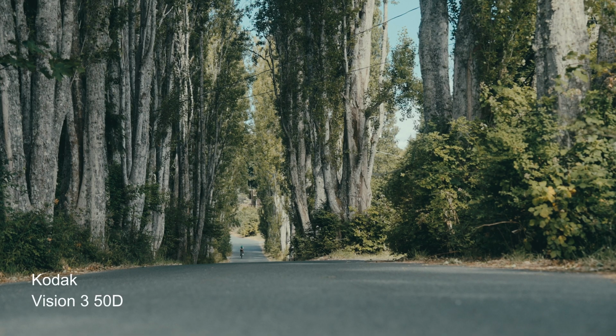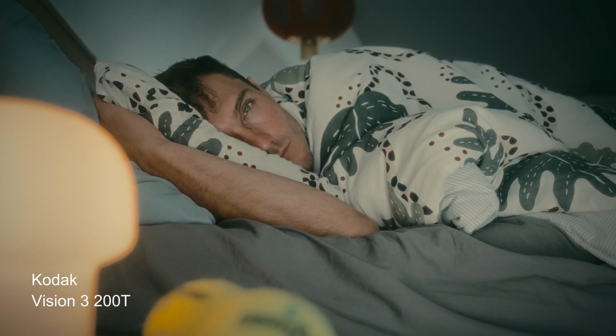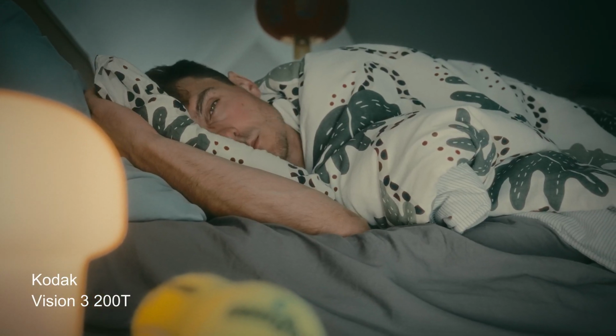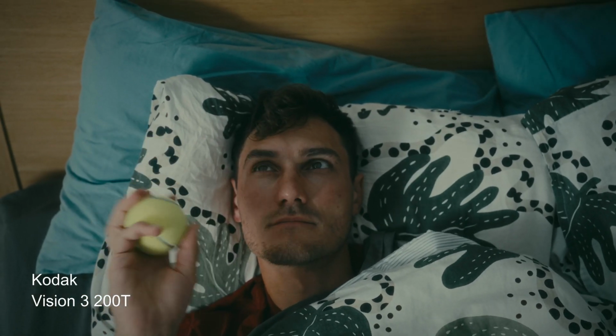Within the Kodak Vision 3 film stocks, there are 4 different types of negative film, each that corresponds to a different ISO value. The first is Kodak Vision 3 50D, which is best suited for daytime and exterior shots, resulting in a relatively low contrast image. Next, there's Kodak Vision 3 200T, which is best suited for well-lit studio settings. It results in another low-contrast image.